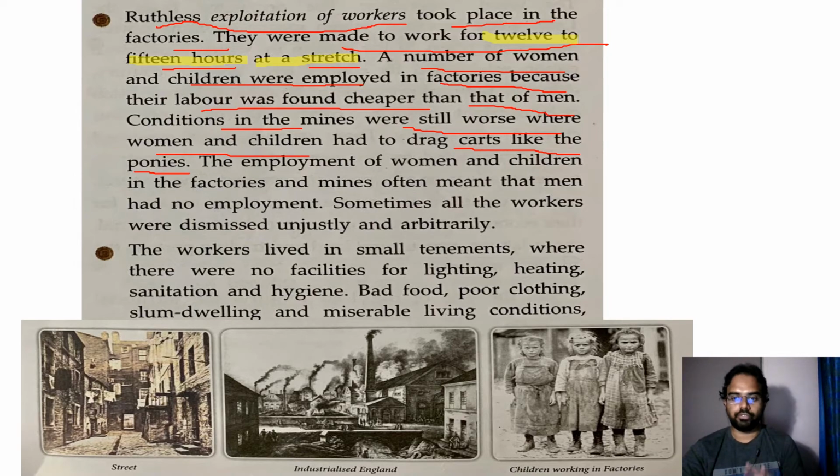Imagine, the factory workers have to work 12 to 15 hours. You may be thinking that they are giving employment, but they were overused. The laborers were used more than what they were being paid. That is called exploitation.